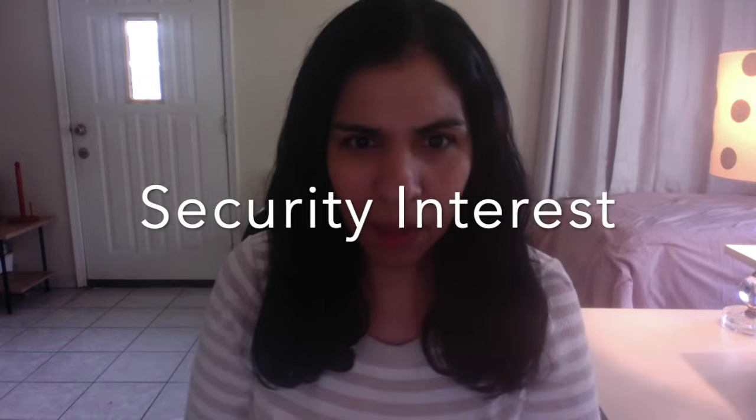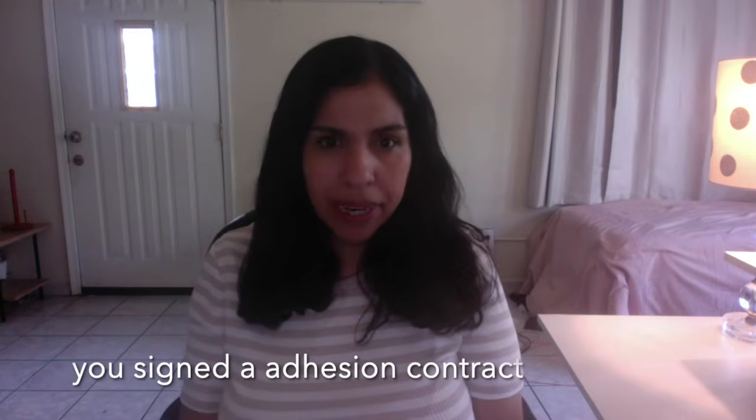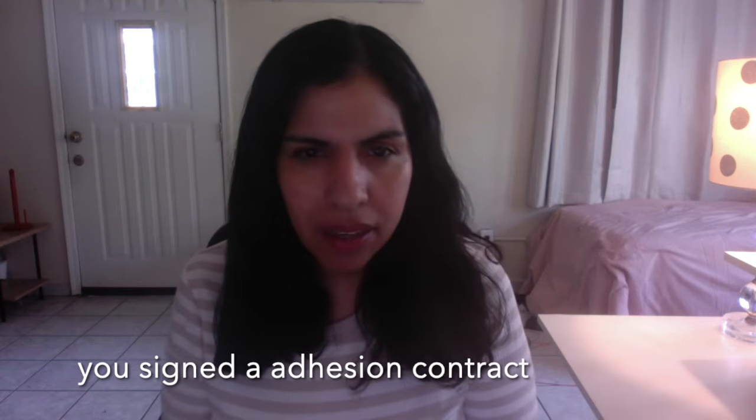Hi, so you know about the security interest, so you might be asking, where's my security interest? So basically, what happened is when you signed any documents, you were basically pledging your security interest. The reason is they're usually adhesion contracts. So you basically signed an adhesion contract, which means they already wrote everything in there.